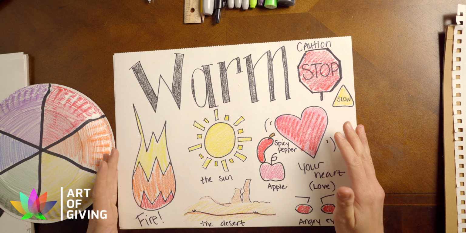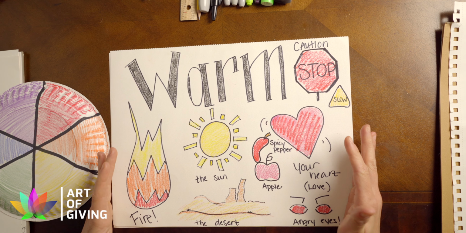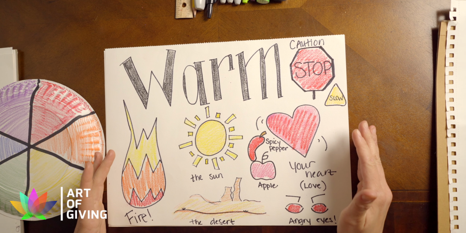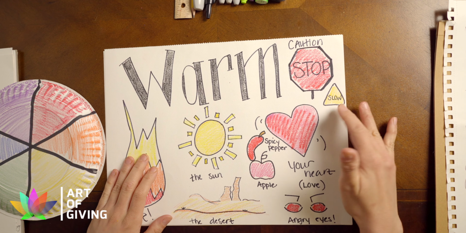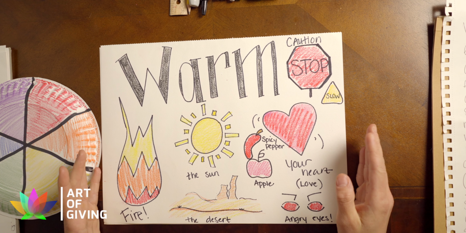Warm colors tend to be eye-catching. You're alerted to pay attention. For example, a fire truck, an ambulance, a stop sign, a caution sign. It's saying, hey, look at me, I have something important to tell you.